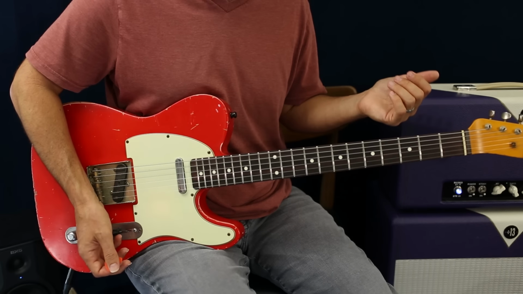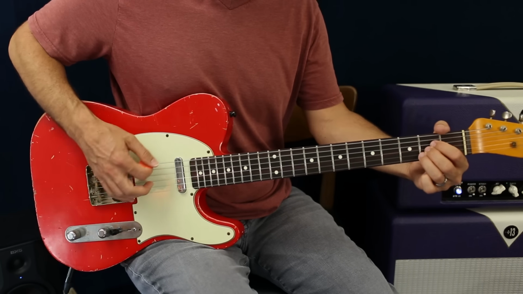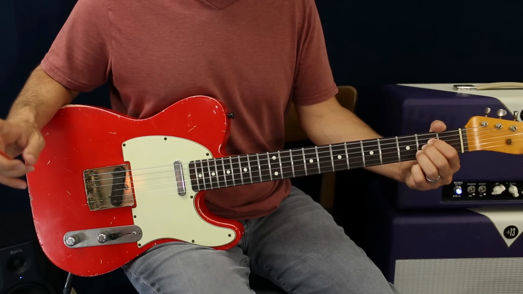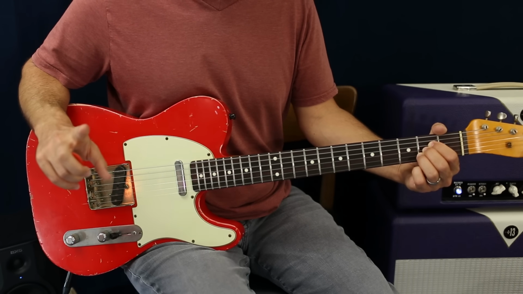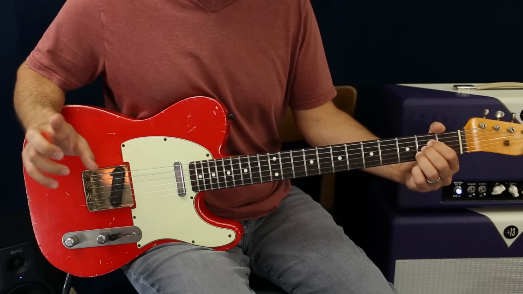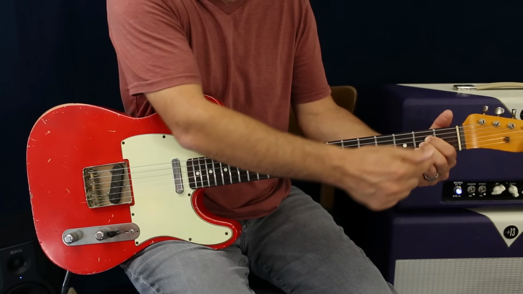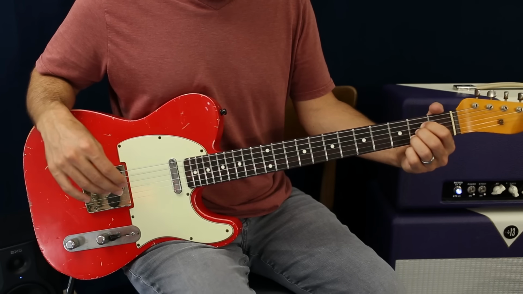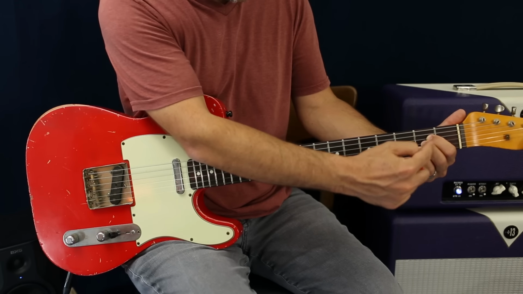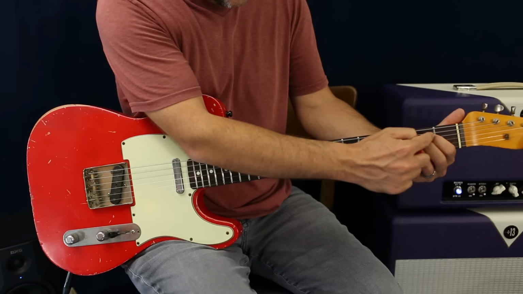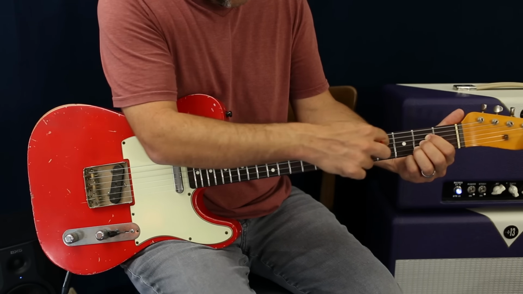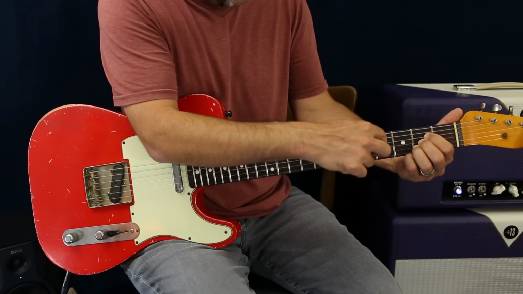Now, if you're in the A shape position, that is where your first position of the pentatonic scale would be. If it's a major chord, keep in mind these are all major chords. Minor is all different, and we'll get to that next. If you're right here, right underneath your fingers of this A chord is where the first position of A major pentatonic is, okay?